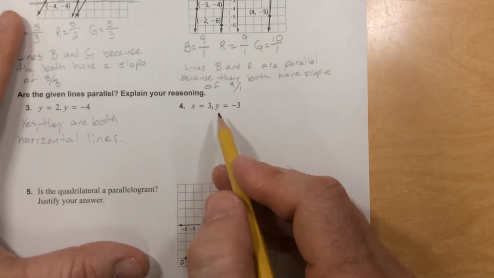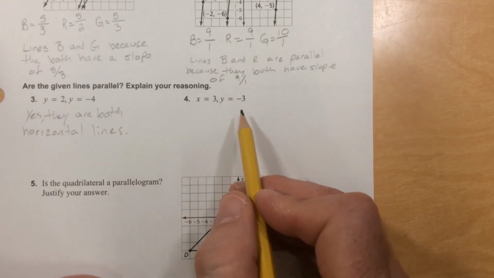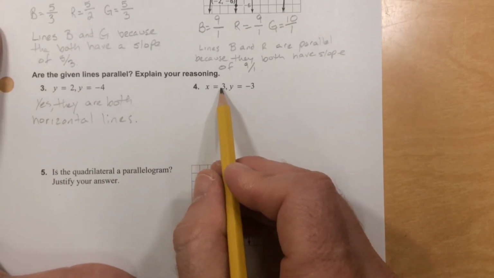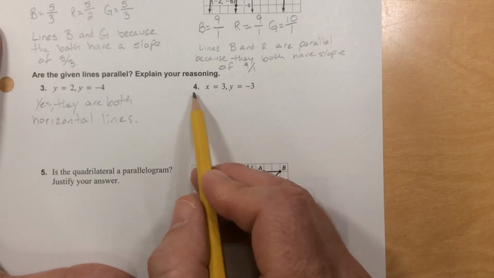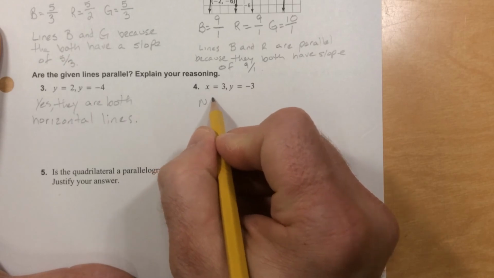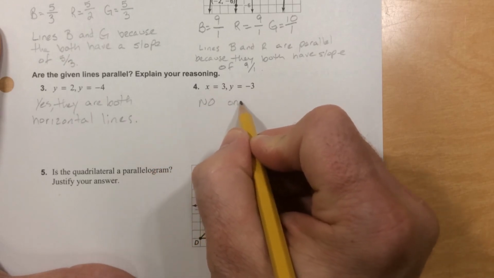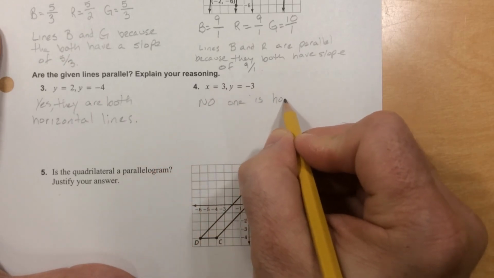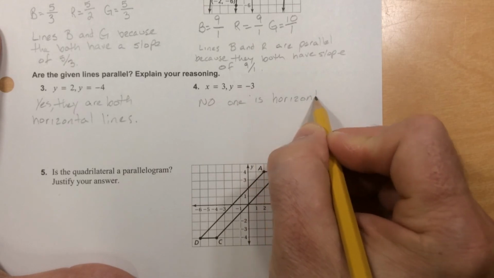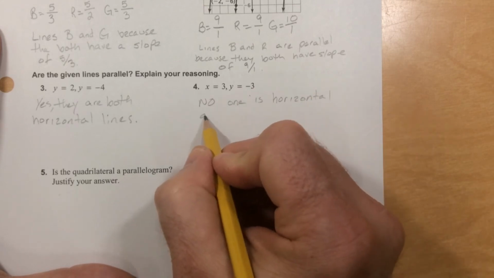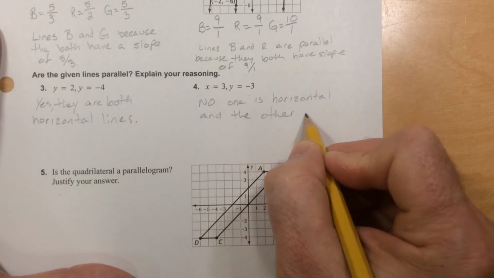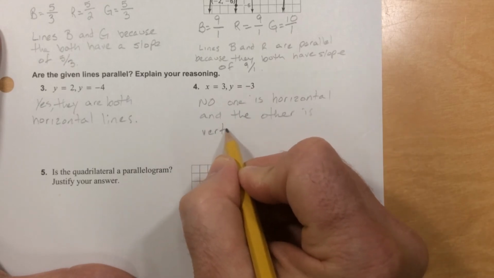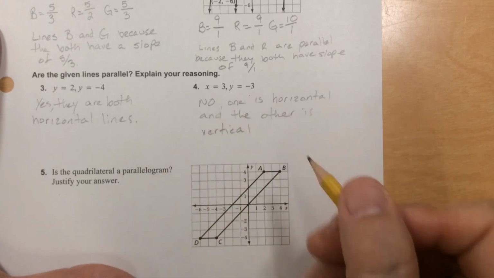And then over here, are these parallel? This is a vertical line, and this is a horizontal line. So no, they are not parallel. One is horizontal, and the other is vertical. So that's a big no.